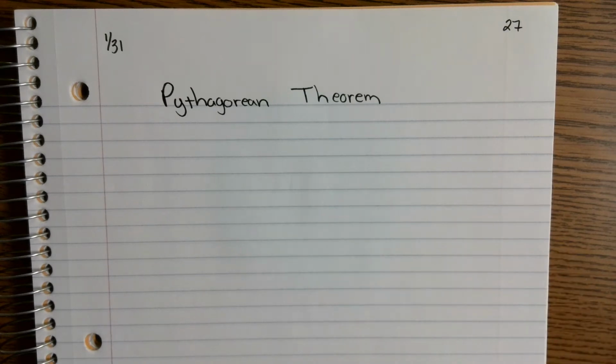Right, so Pythagorean theorem. The name derives from the person who was the founder of it, Pythagoras. It involves the concept of a right triangle and its side measurements. If you square the leg measurements of a right triangle and take their sum, it should be equivalent to the hypotenuse value squared.